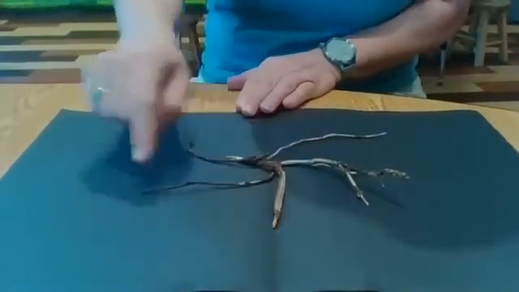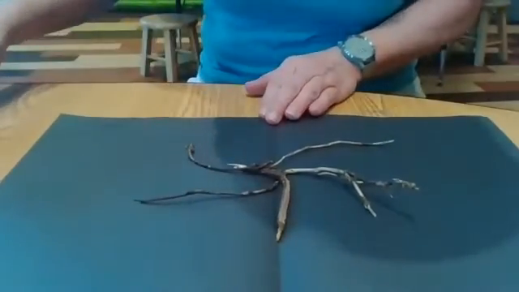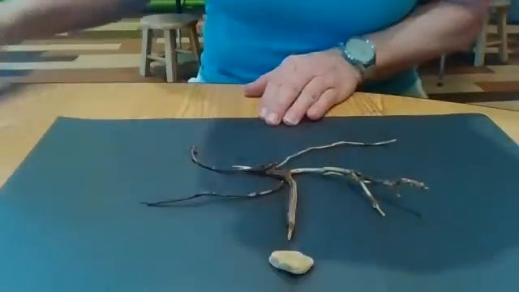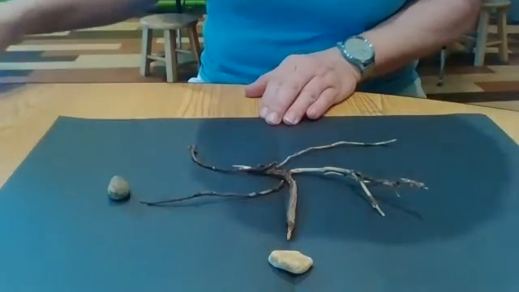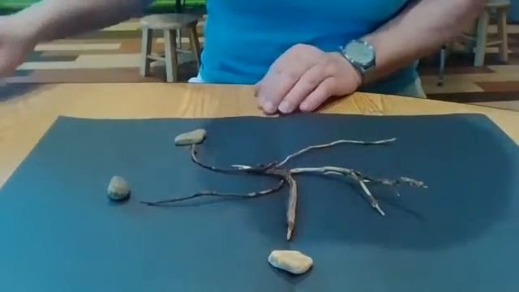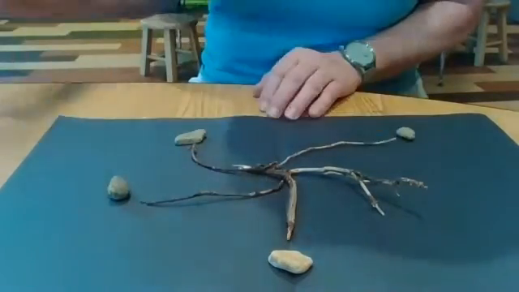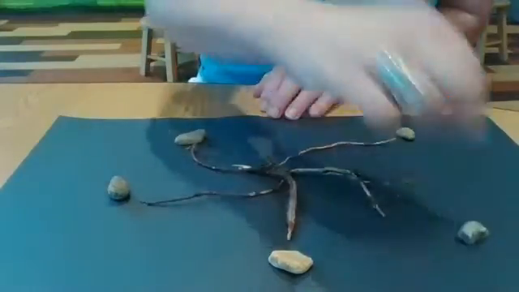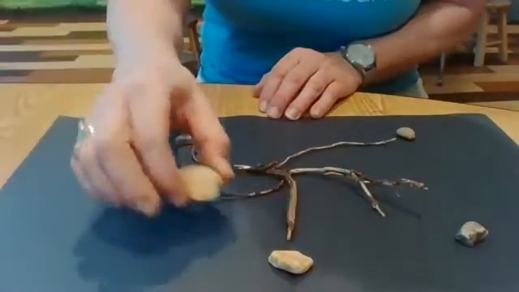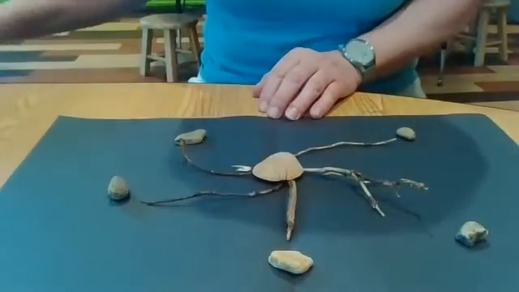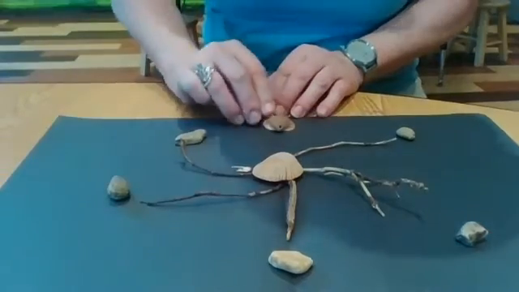I started with my twigs and kind of this swirly pattern. And what I think I want to do is maybe go with rocks at the end of each of my twigs. And then I found some shells. Maybe I'll put a shell in the middle and a shell each side.